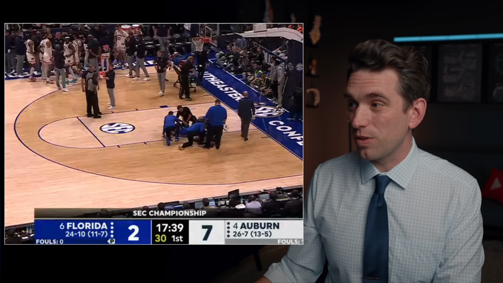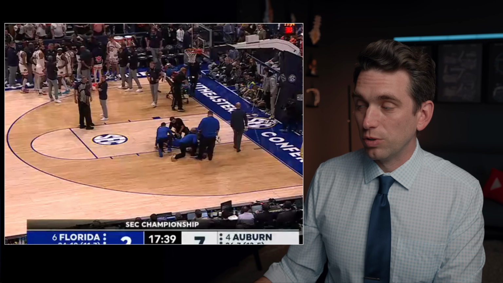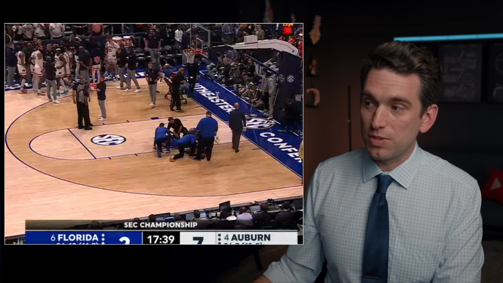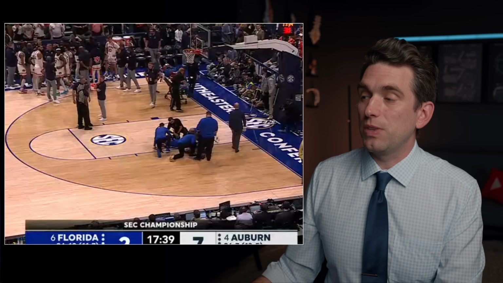And so it wasn't any more than maybe 30 seconds, a minute, before we already saw the ambulance crew coming down here. Really great, prompt response by the medical staff here of Florida, and presumably maybe Vanderbilt, who might have been there because this was in Nashville.